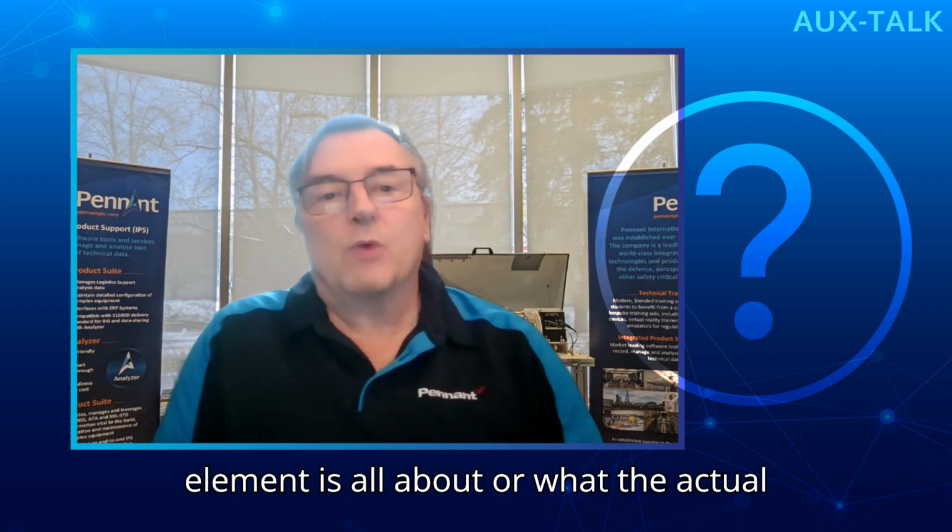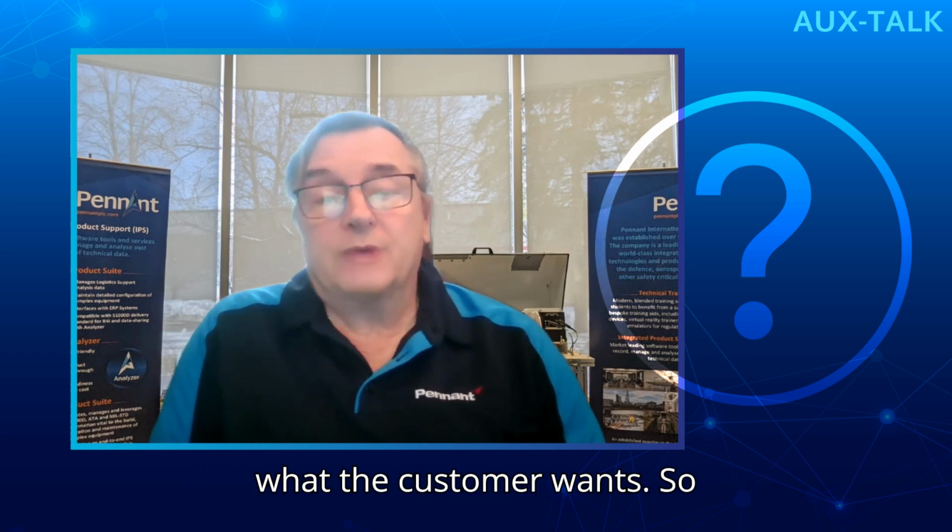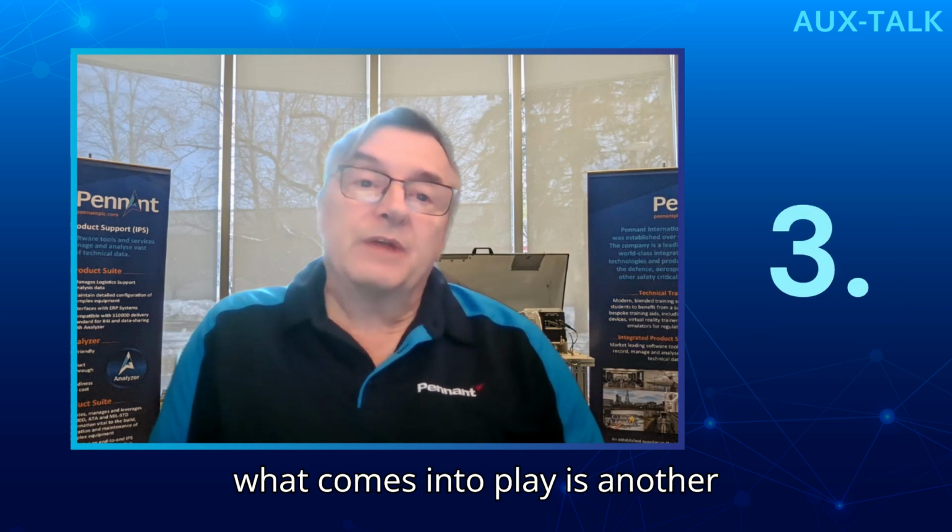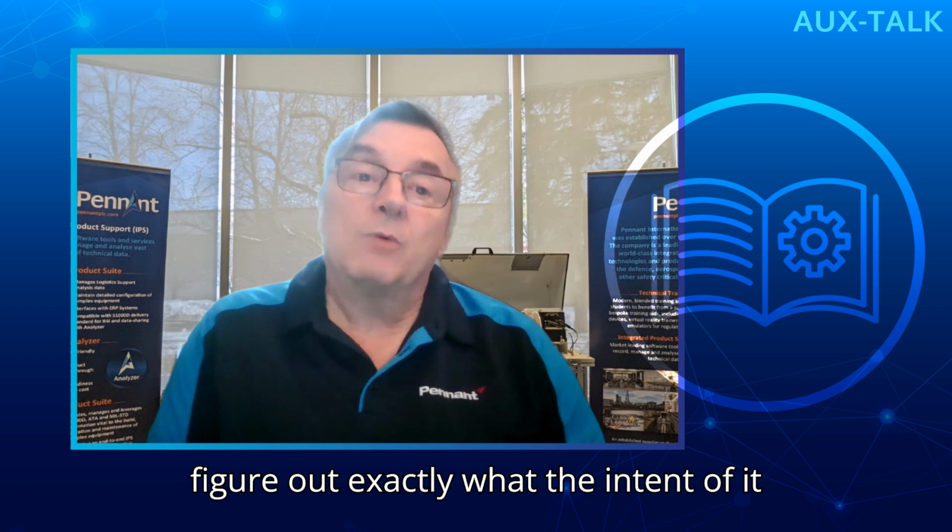As your configuration becomes fully developed, a lot of times there's a fair bit of ambiguity or a lack of understanding of what that element is all about, or what the actual intent of that element is according to what the customer wants. So another feature of the application comes into play: being able to add guidance to your particular element. The guidance could be directed from a Department of Defense, or it could be directed internally from your organization. This helps the new user look at the particular data element and figure out exactly what the intent of it is.